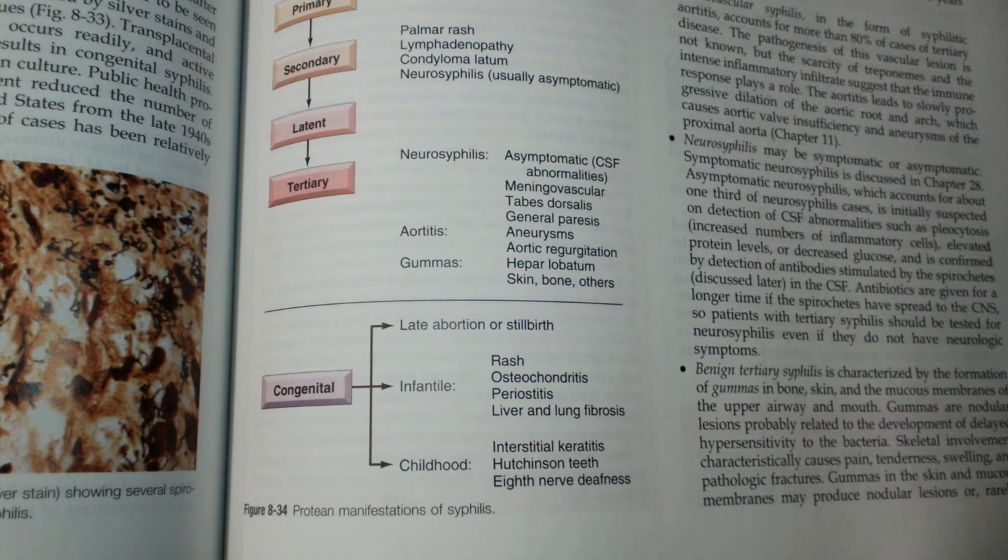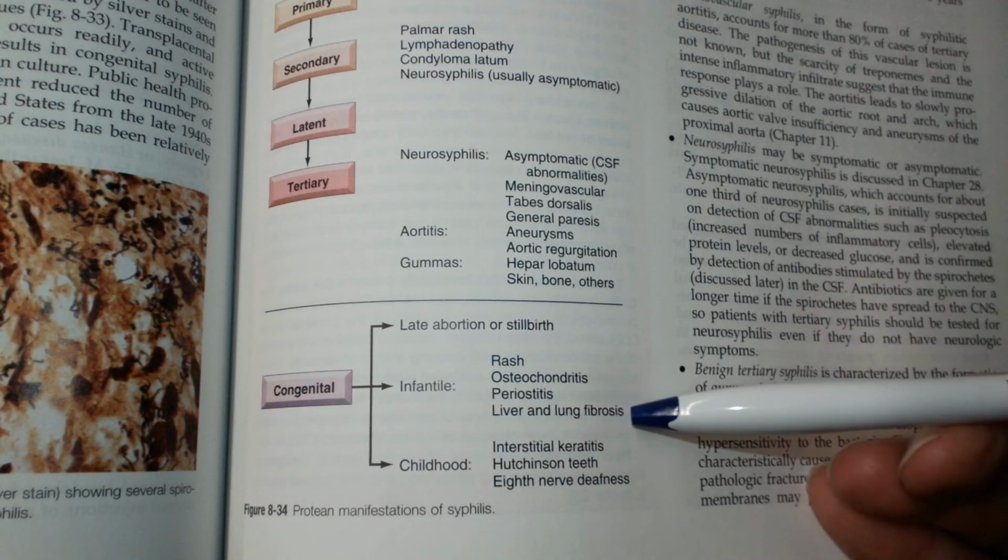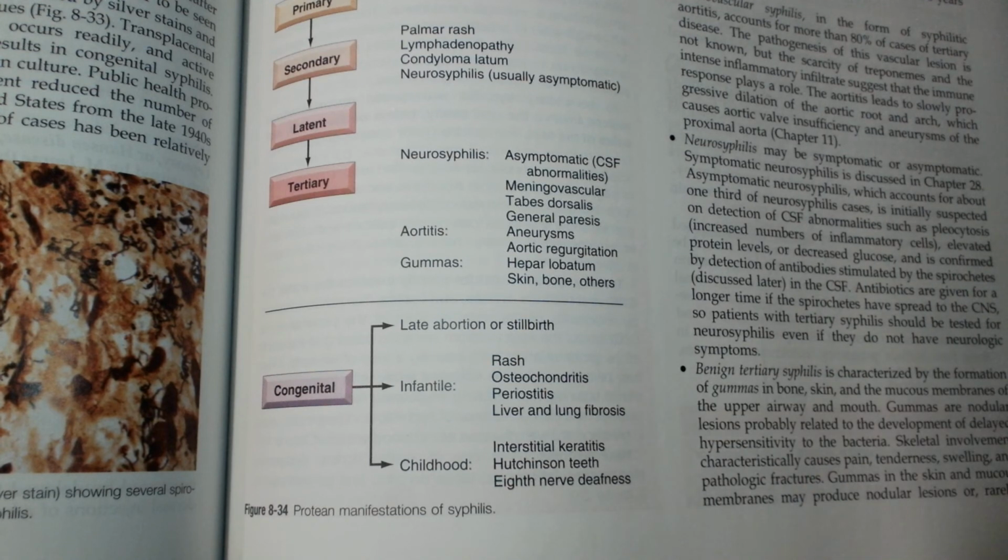Those secretions will contain spirochetes. Babies may also have organ damage to the liver and spleen, causing hepatosplenomegaly. As to the eyes, that can cause optic neuritis.